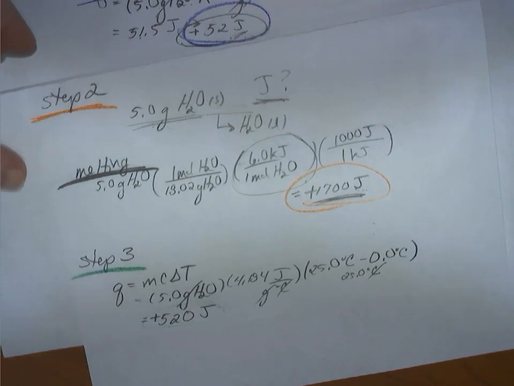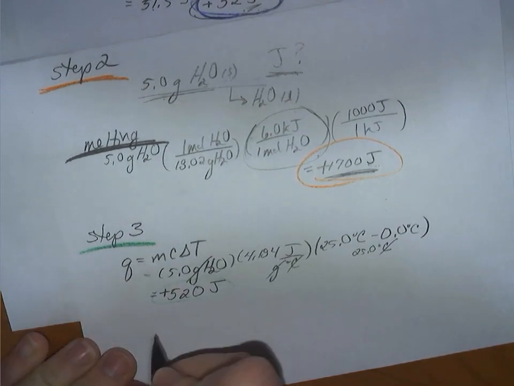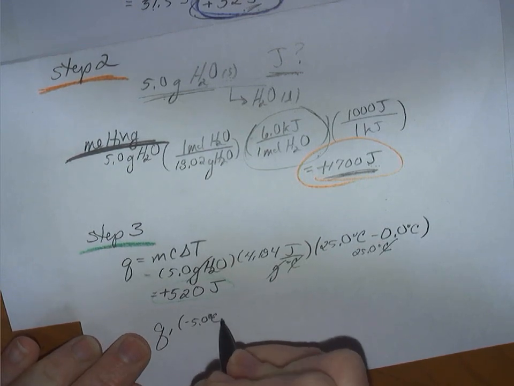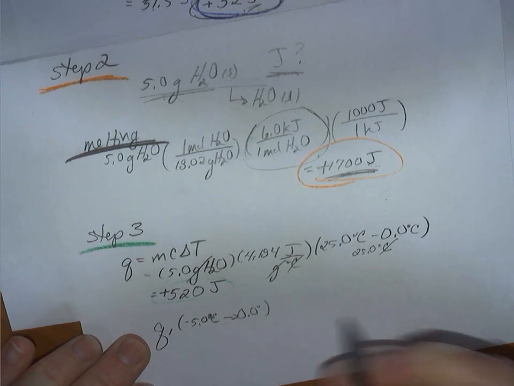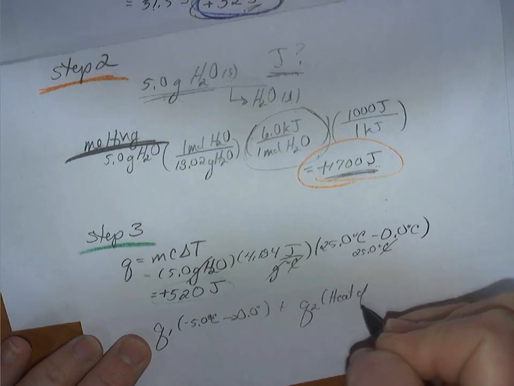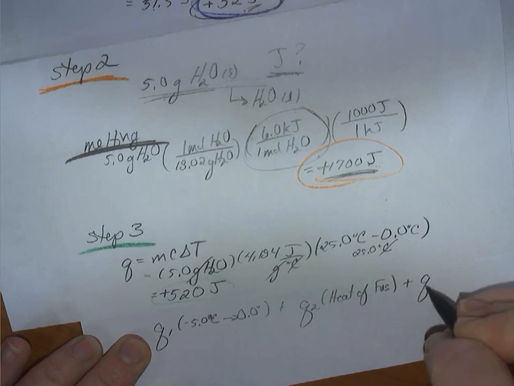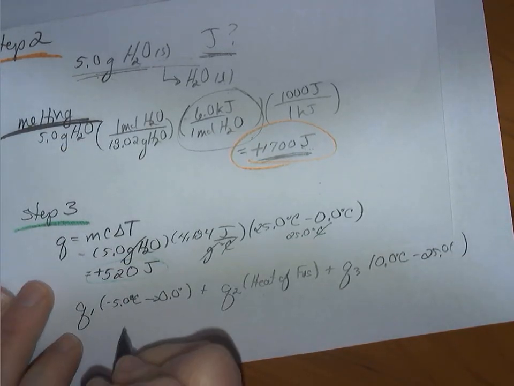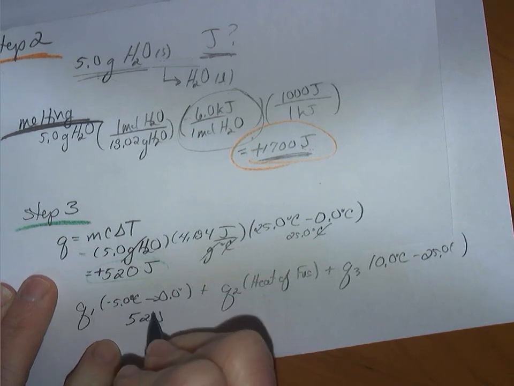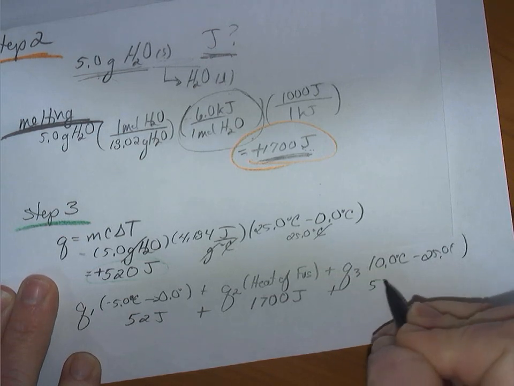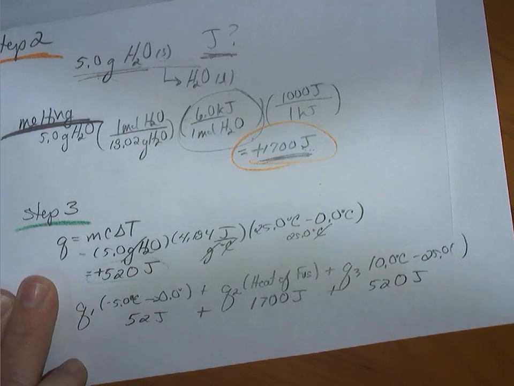Okay, so now how much energy? Well, it is going to be the heat from getting us from -5 degrees Celsius to 0, that's our step 1, plus the heat of the phase change, which used the heat of fusion, plus the heat taking us from liquid at 0 up to 25. Okay, so adding those, this is 52 joules plus 1700 joules plus 520 joules.